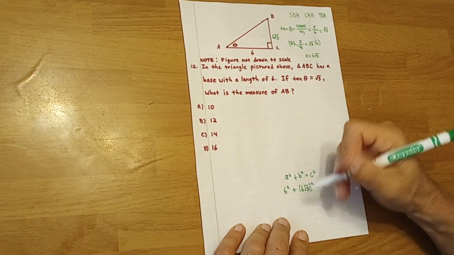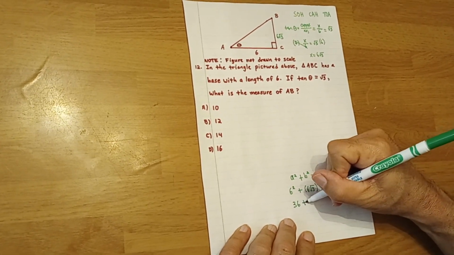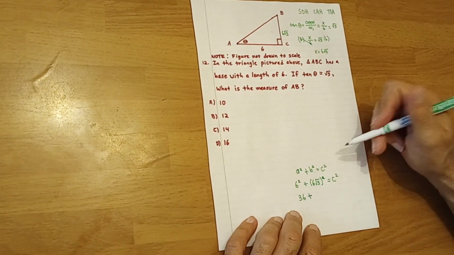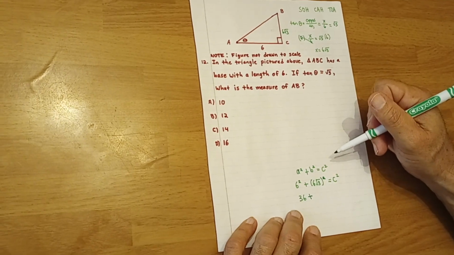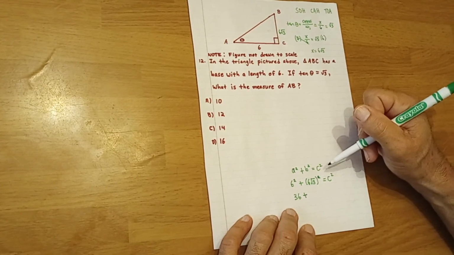6 times 6 is 36, so we put 36. Now what would 6 times the square root of 3, squared, be? Well, 6 squared is 36.